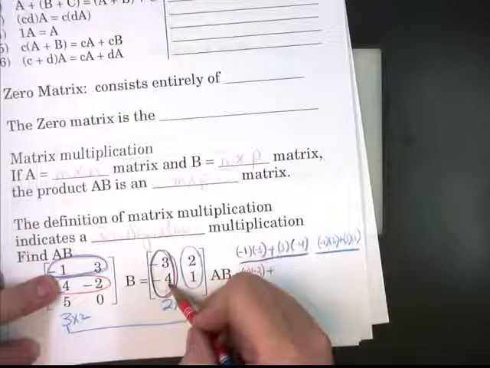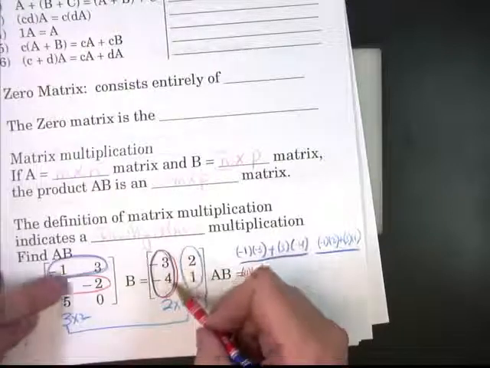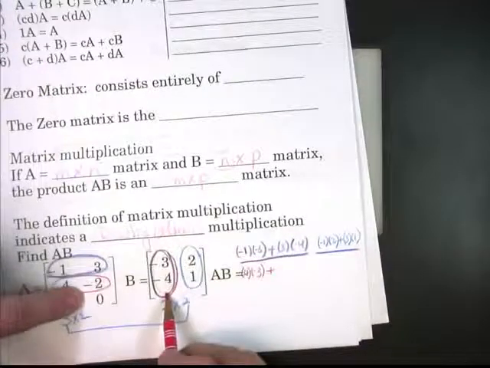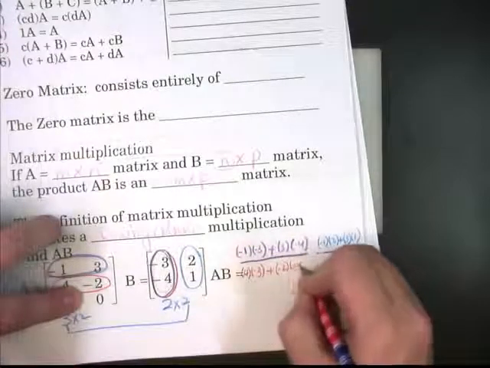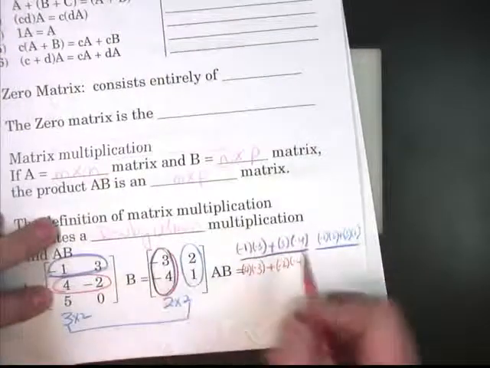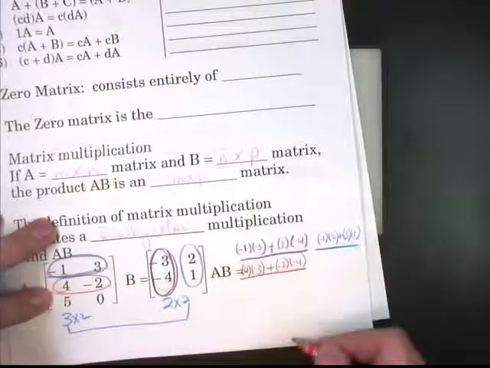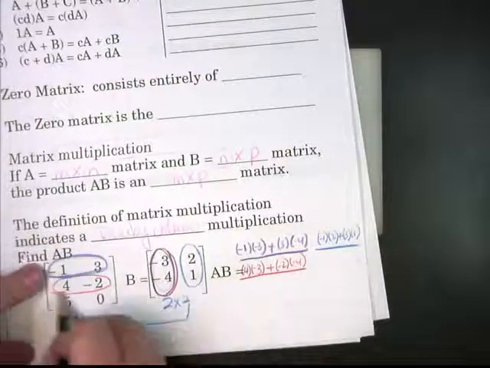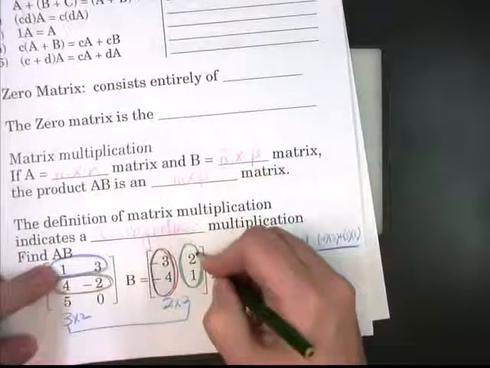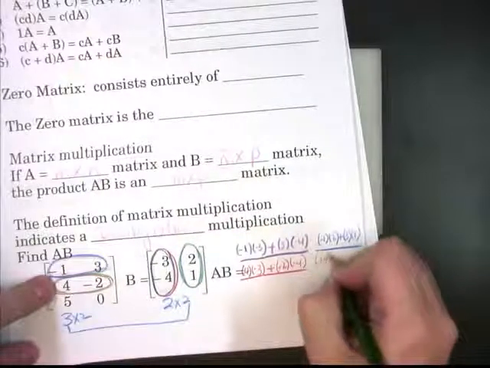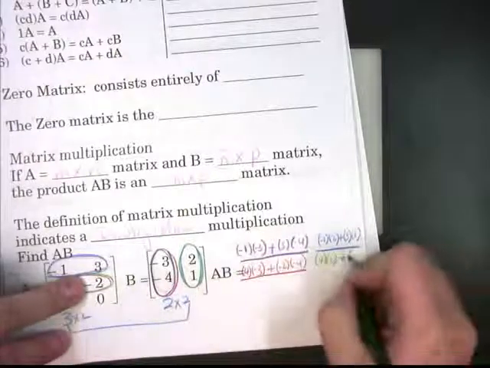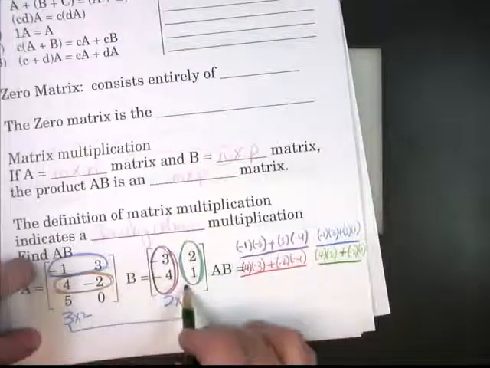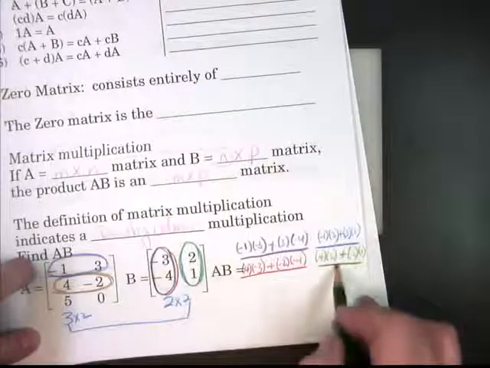Add 4, -4. Oh, wait. 4, -3, -2, -4. Second row, first column. So that's the second row, first column. Then we have second row, second column. Multiply, add, multiply. Second row, second column, second row, second column.